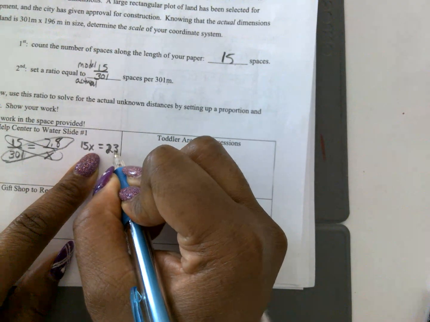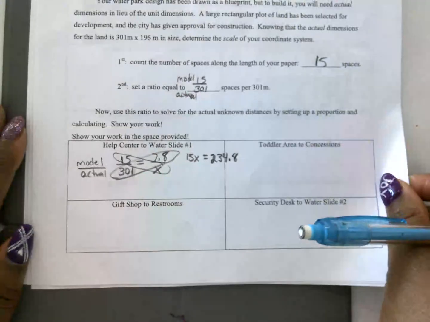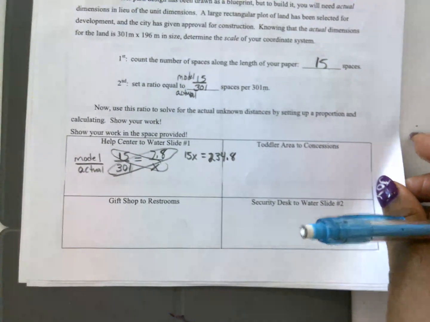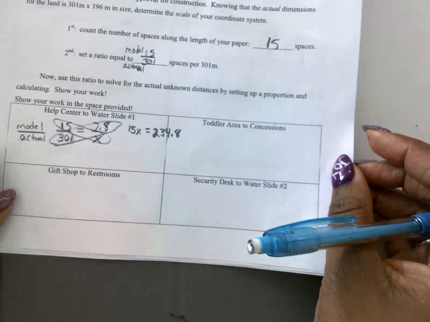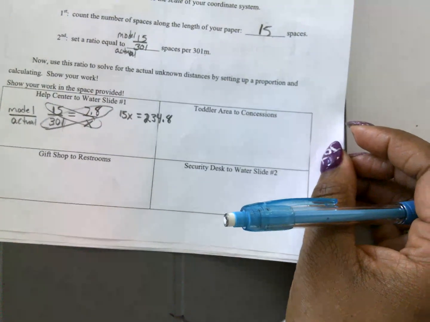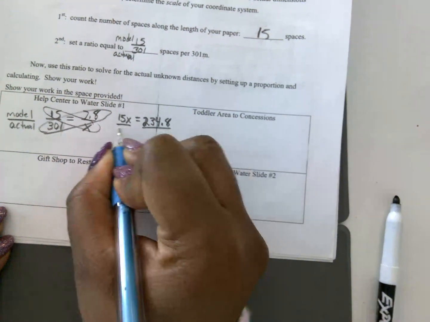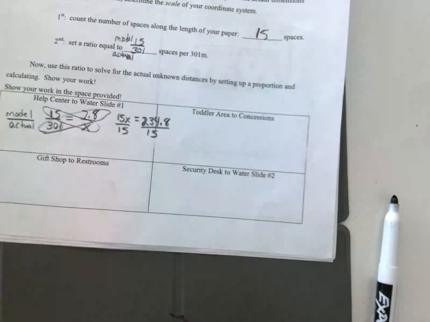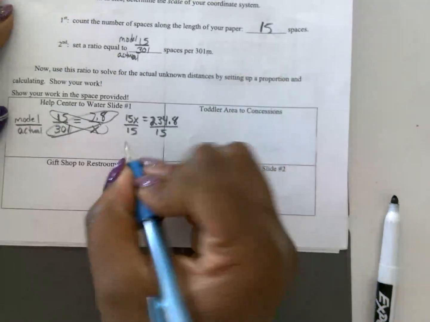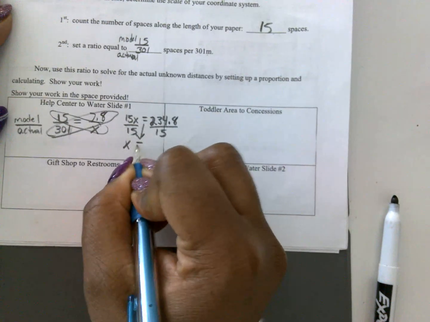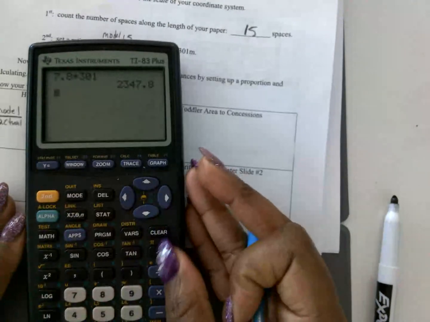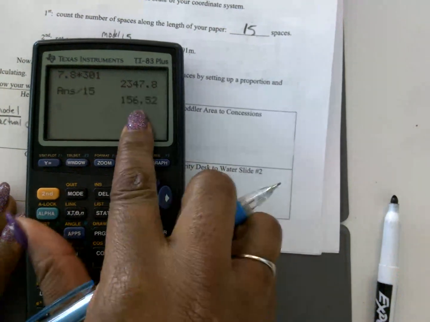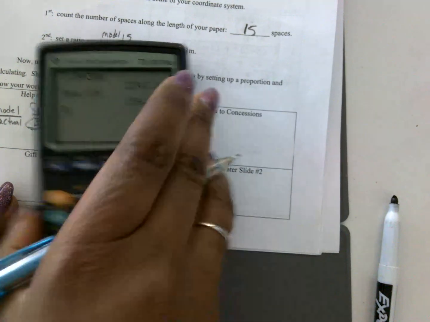Wait, Miss, I thought you did like 7.8 times 301 over 15. Yeah, you do. Now we're dividing. Not finished. Y'all don't remember how to cross multiply? Okay. Now you're going to divide both sides by 15. When you divide both sides by 15, this gives me x is equal to what? Divide by 15. That's what you should get as your actual.